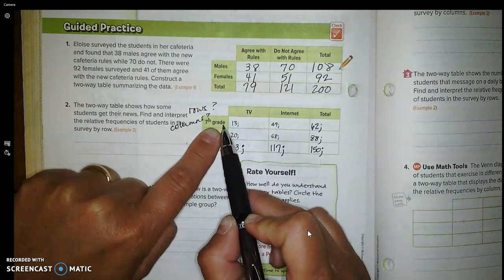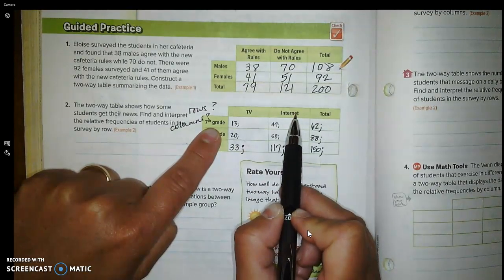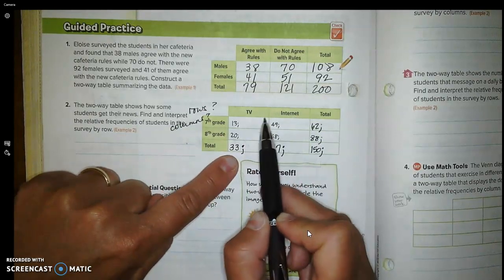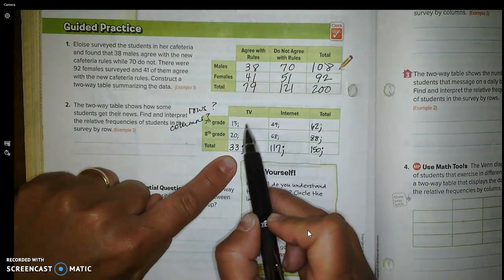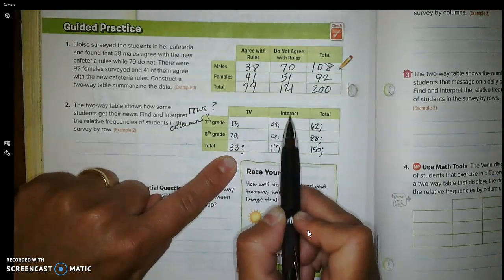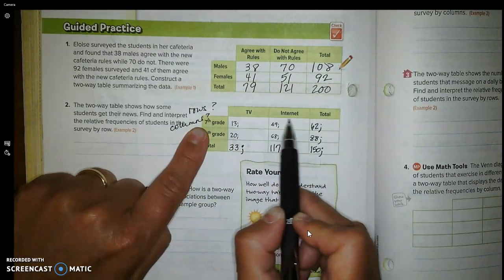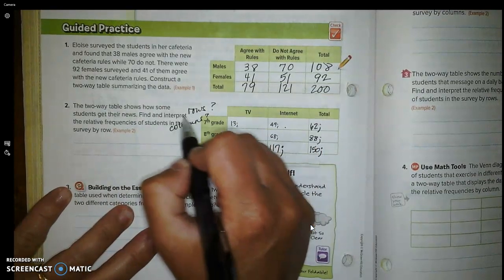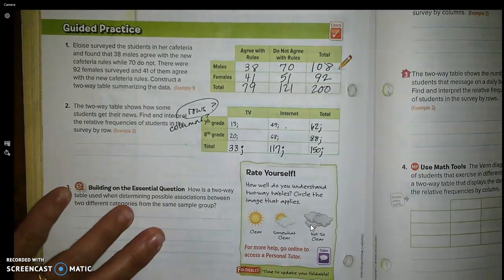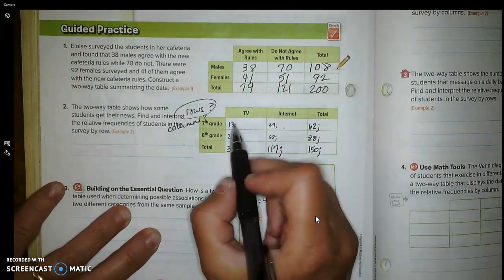Do we want a percentage of 7th graders that get their news from the internet? Or do we want a percentage of everybody that gets their news from the TV versus everybody that gets their news from the internet? I kind of like keeping these separate, so I'm going to do it by rows, because you get a little more information. So let's go do that.